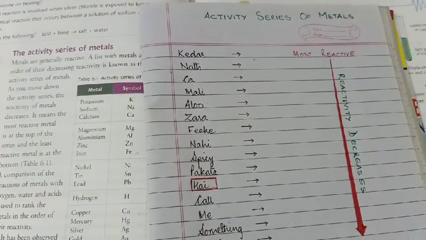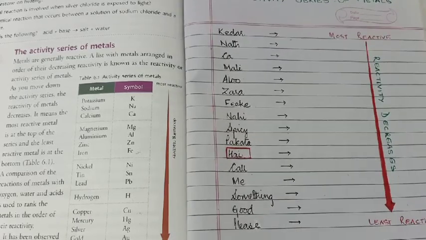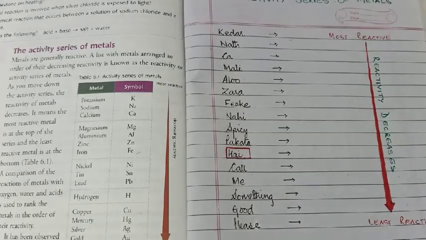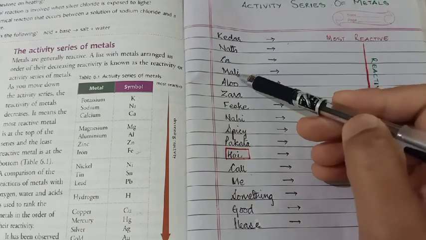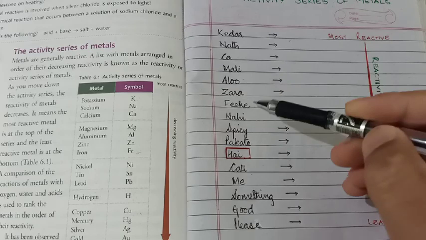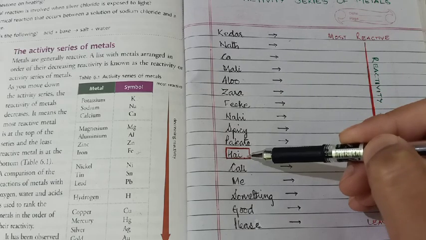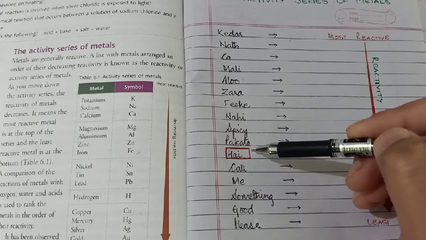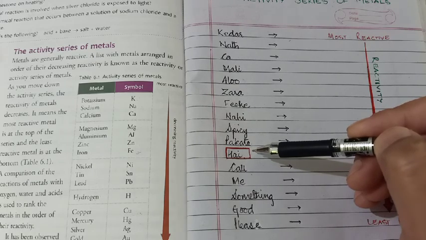So, activity series metals. To remember the activity series, you can learn this mnemonic. The mnemonic says, केदारनाथ का माली आलू जरा फीकी नहीं spicy पकाता है. And why did he always used to cook this aloo spicy? Because he always wanted himself to be called good by others.